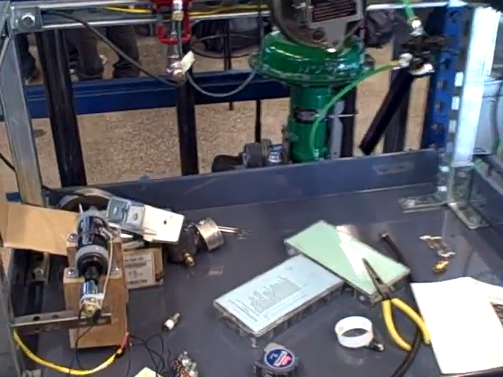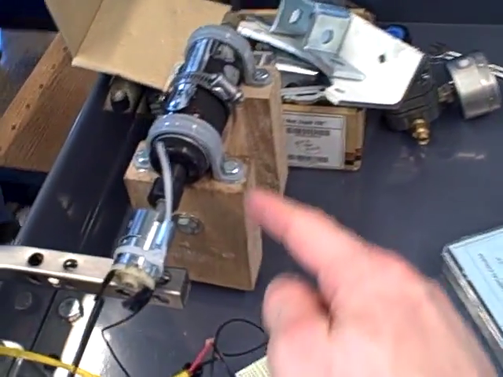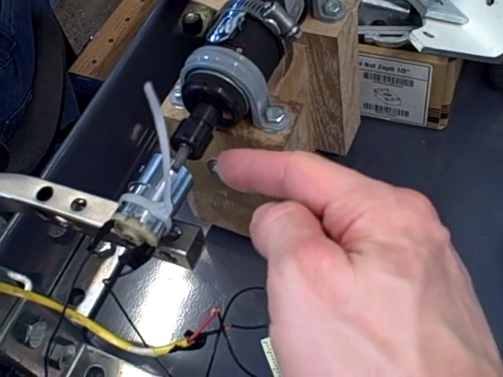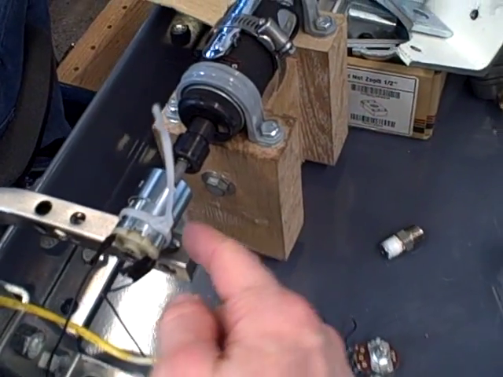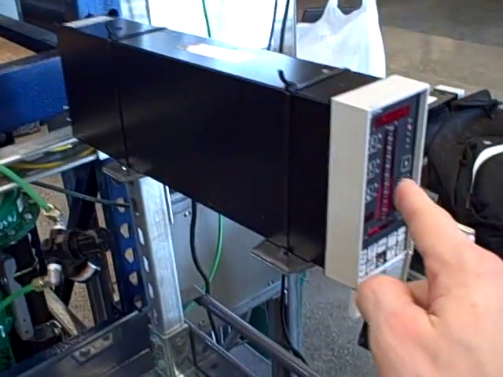With this process, we're controlling the speed of a pneumatic air motor. This is a pneumatic drill mechanism. We're spinning a generator to measure the speed. A generator is sending a signal over here to the input of a process loop controller.